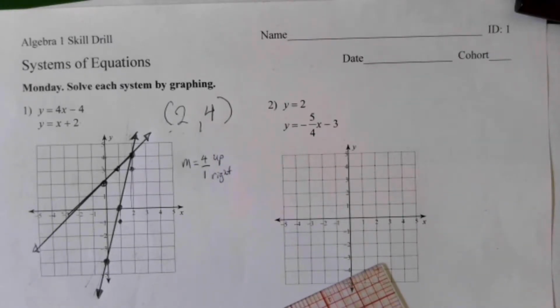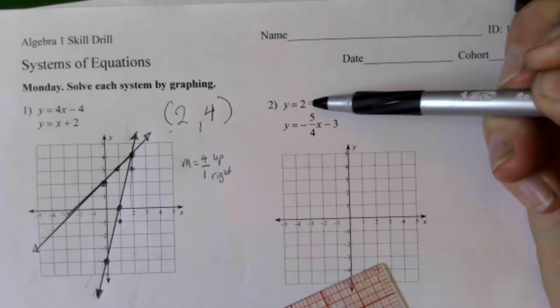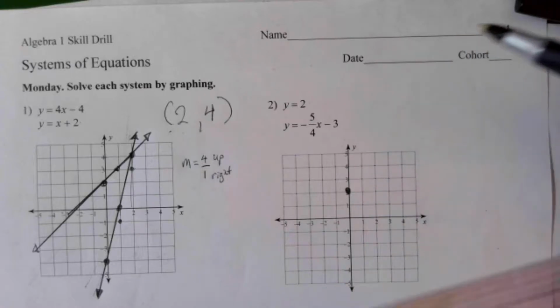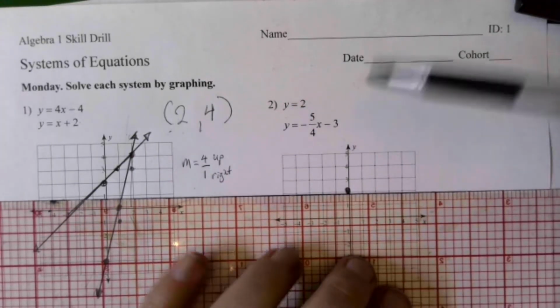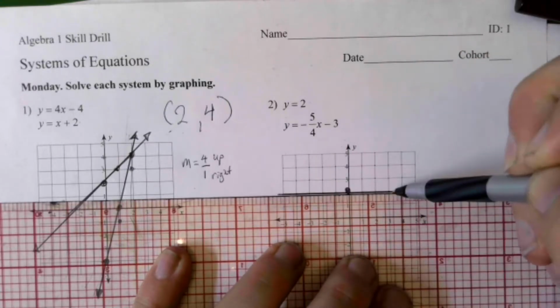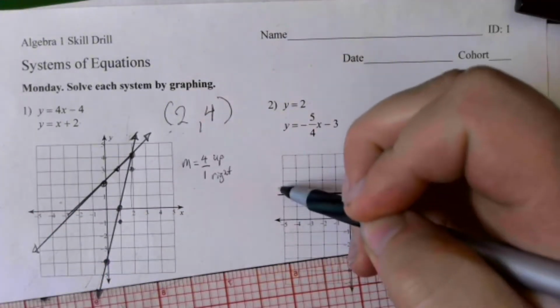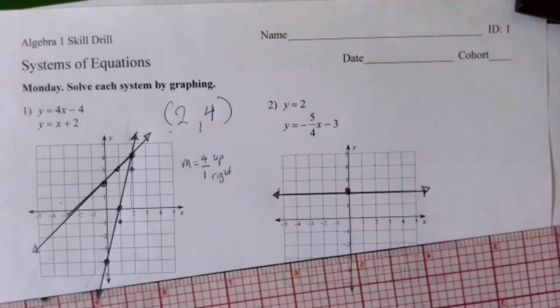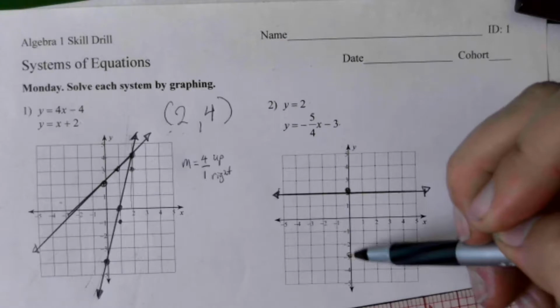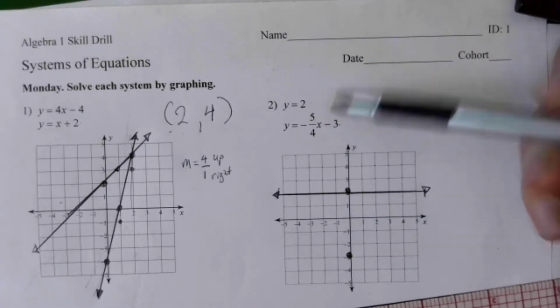So the first thing we're going to do is, again, y-intercept. On the first one, this is your y-intercept. So we're going up 2, and this is just a horizontal line, straight across. The slope is 0. I know it's 0 because there's no x. My y-intercept is -3.